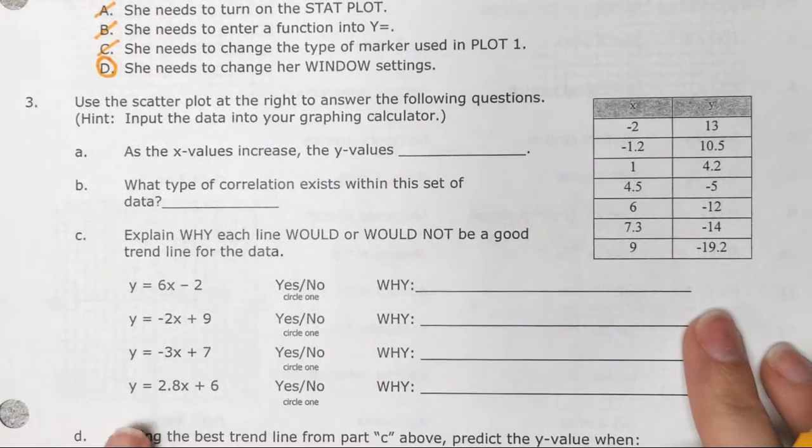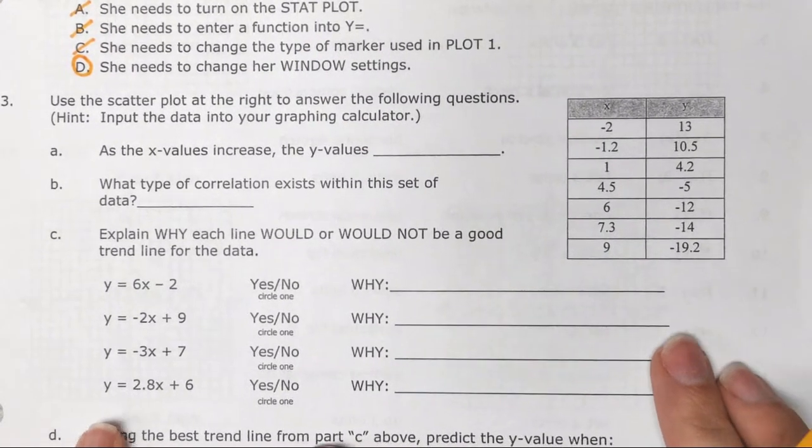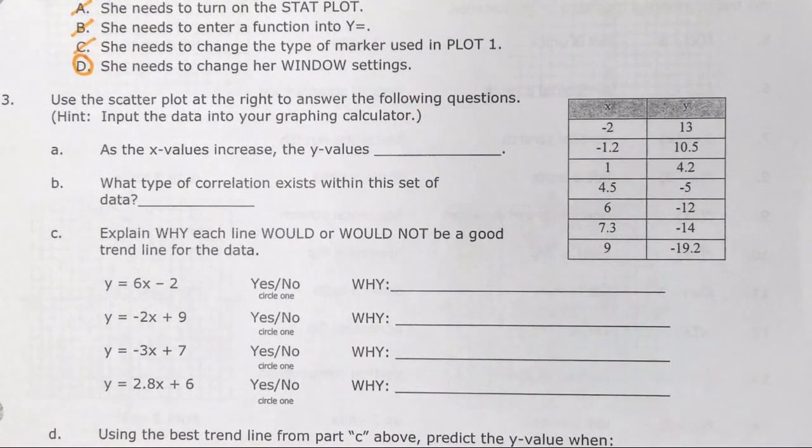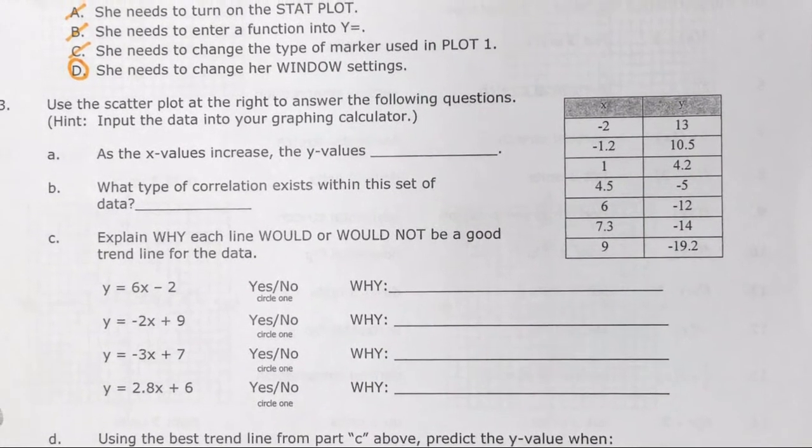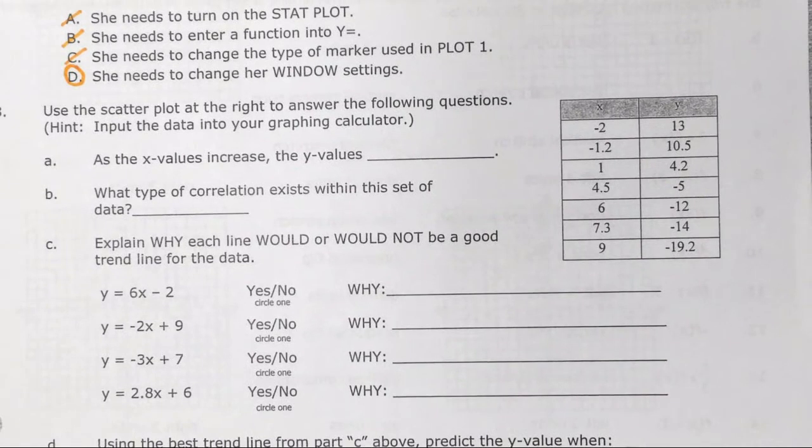3. Use the scatter plot at the right to answer the following questions. Input the data into your graphing calculator. As the x values increase, the y values... Okay, so first let's input them in our calculator. Again, you're going to have your calculator cheat sheet.